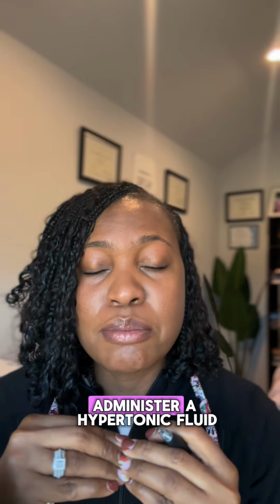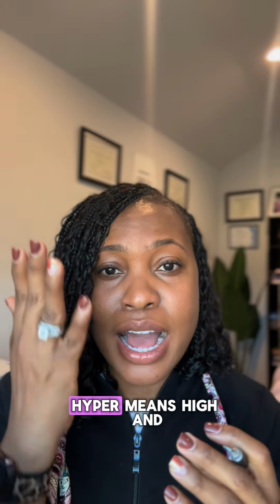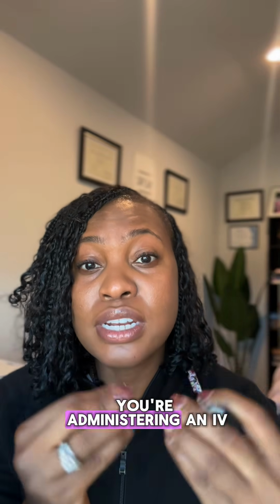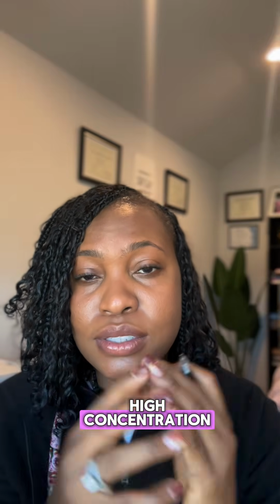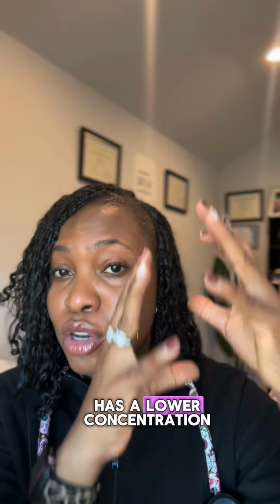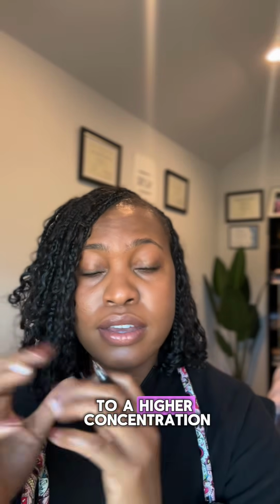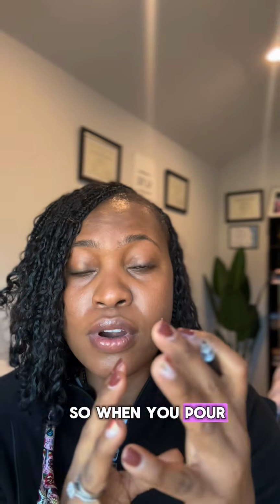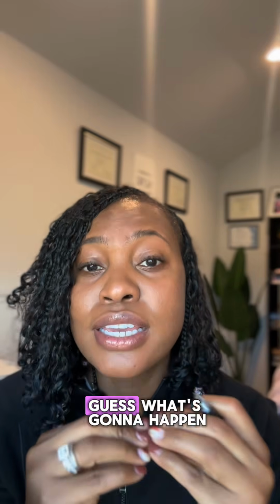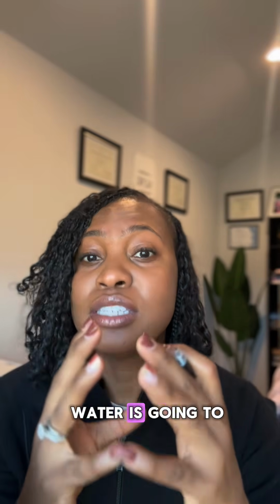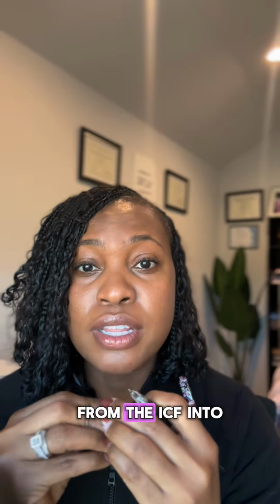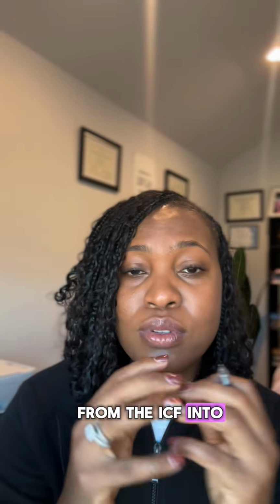When you as a nurse administer a hypertonic fluid, hyper means high and tonic is referring to the concentration, you are administering an IV fluid that has a high concentration. Osmosis causes water to move from an area that has a lower concentration to a higher concentration. So when you pour into that patient's body a hypertonic fluid, guess what's going to happen? Water is going to be pulled out of the cell. Water will actually flow from the ICF into the ECF.